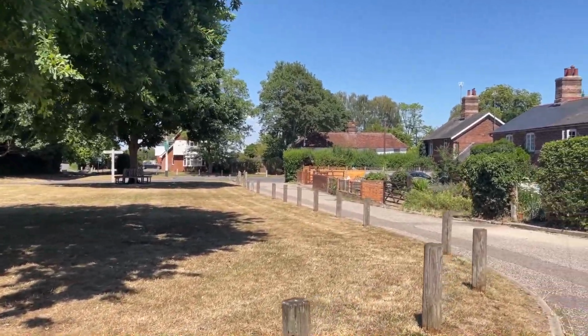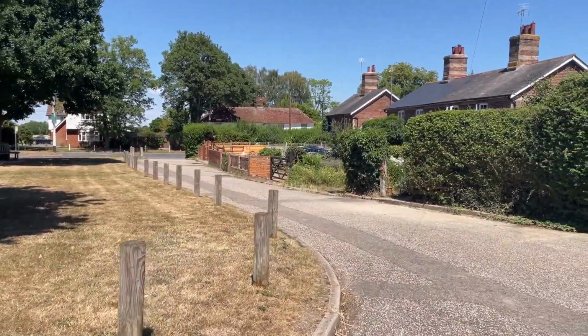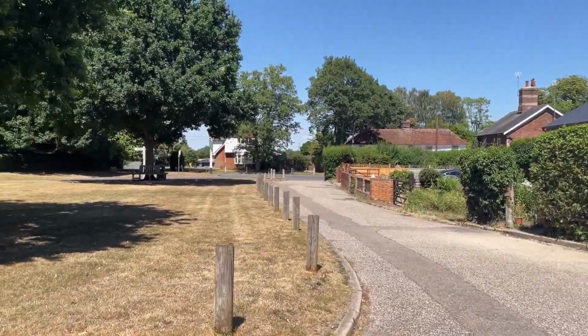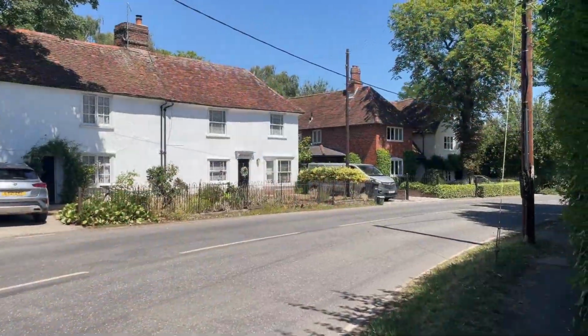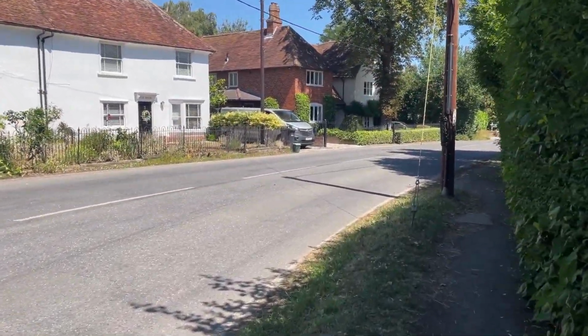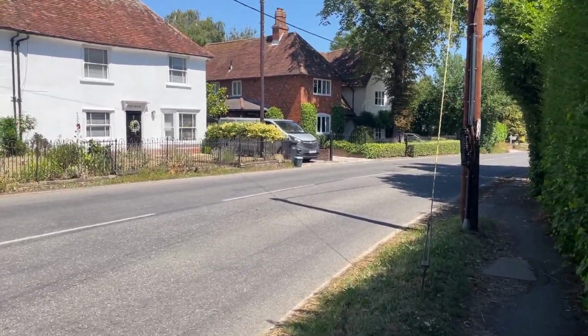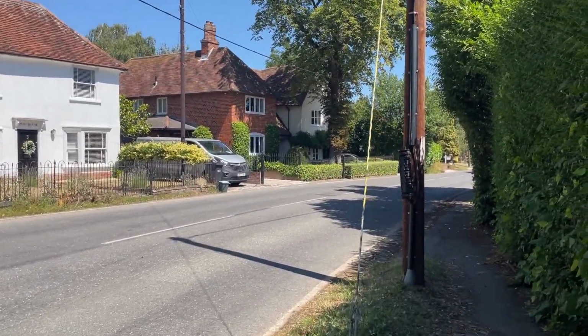Okay, so now it's time for the Lintons and the Gable Fields, but before we go down them, I'm just going to bring your attention to the post house, which is an 18th century building. It originally served as a village shop until it eventually closed down. So, now on the Lintons and the Gable Fields.